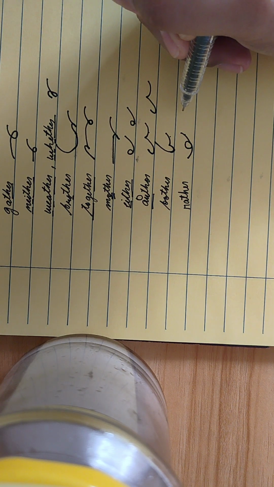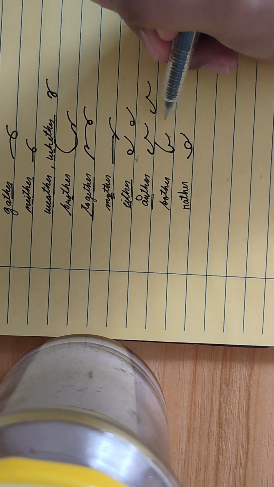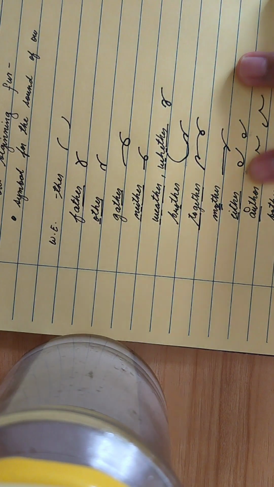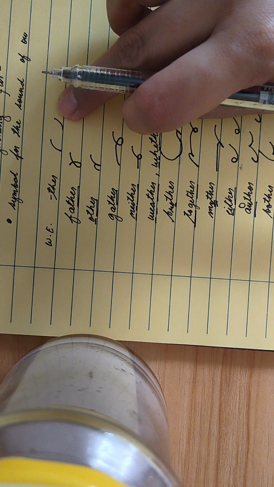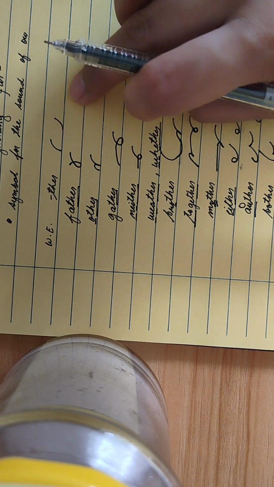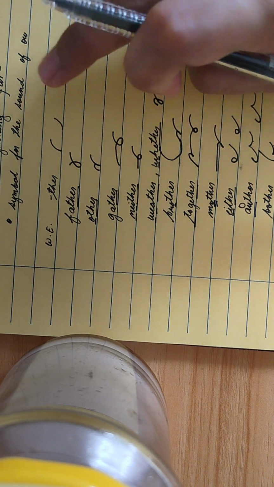Okay? So always remember, for us to identify which TH we are going to use, the over TH or the under TH: if our circle is below, we will be using the over TH.